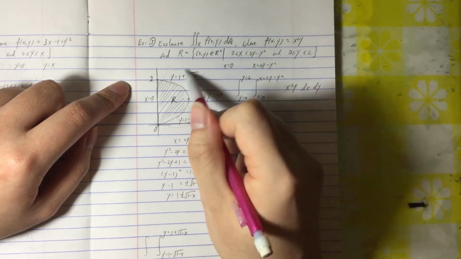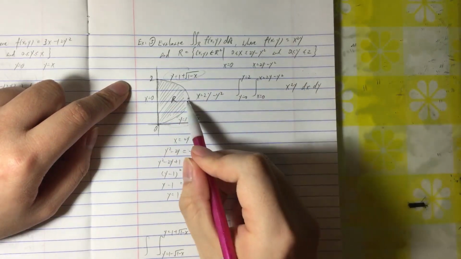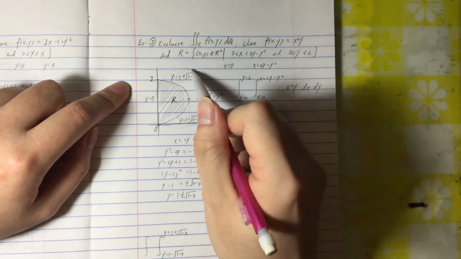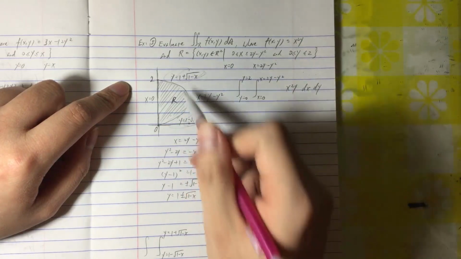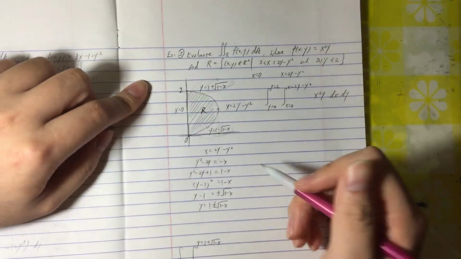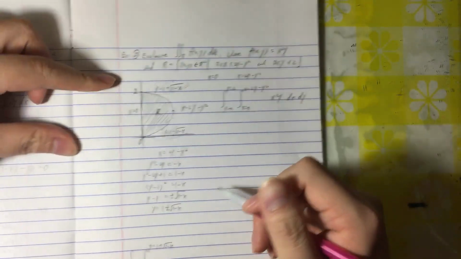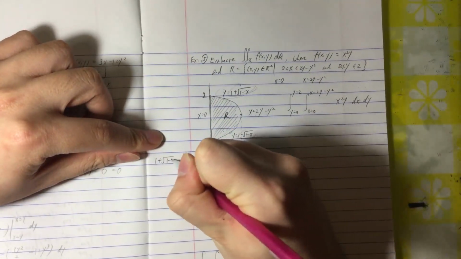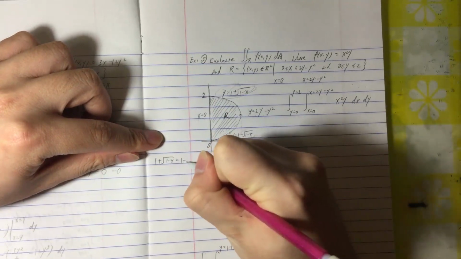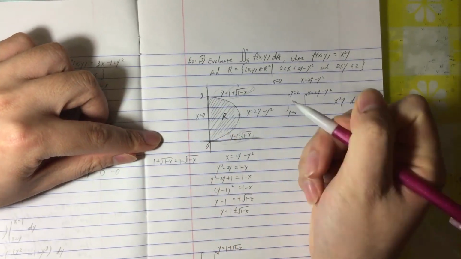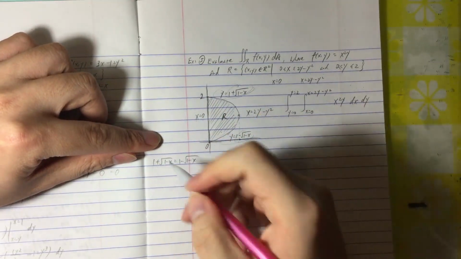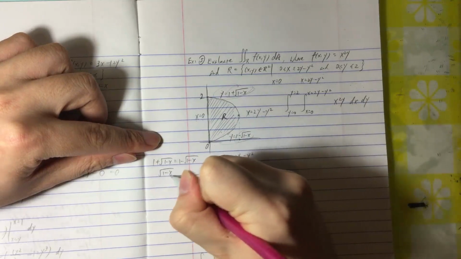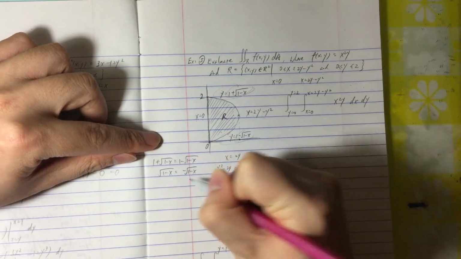So I can set the upper curve equal to the lower curve, then solve for x. I have 1 plus radical 1 minus x equal to 1 minus radical 1 minus x. First, subtract 1 from both sides. I get radical 1 minus x equal to negative radical 1 minus x.